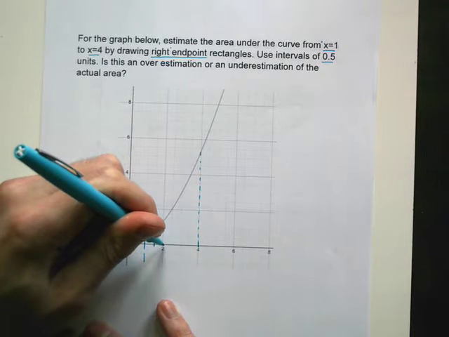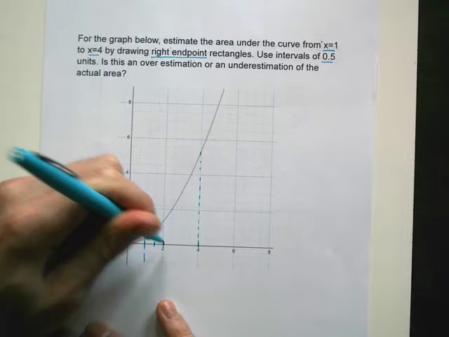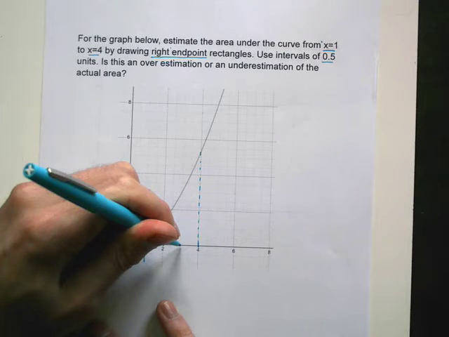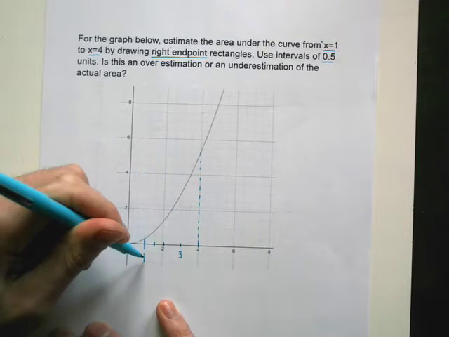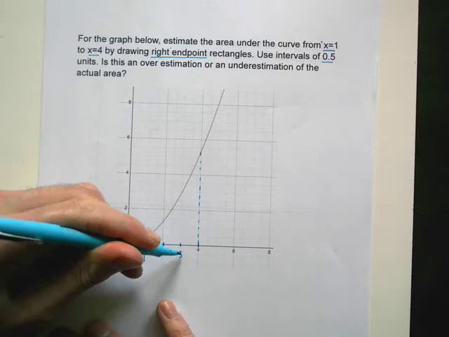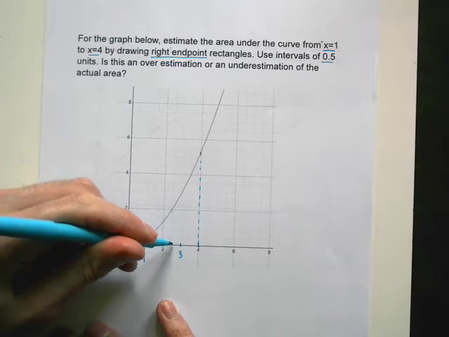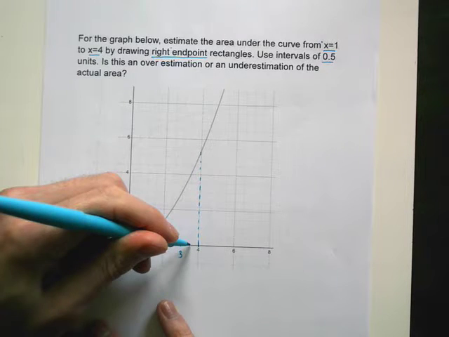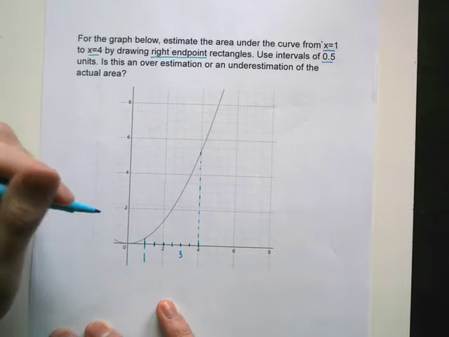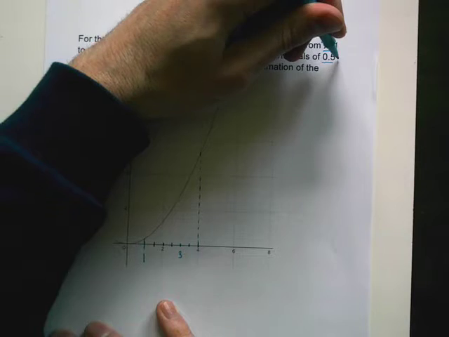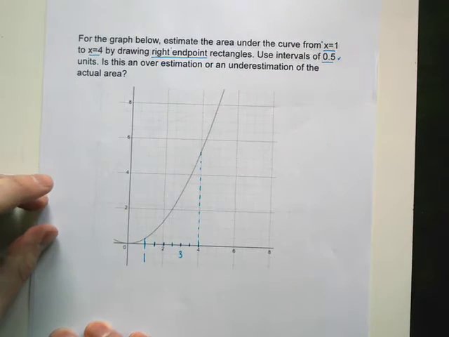From 1.5 to 2 would be right here. Let me just draw 3 right here. So just so we all know, this is 1, 2, 3, and 4. So 1.5, 2, 2.5, 3, 3.5, 4. Okay, so I went every 0.5. That's where I made my marks.